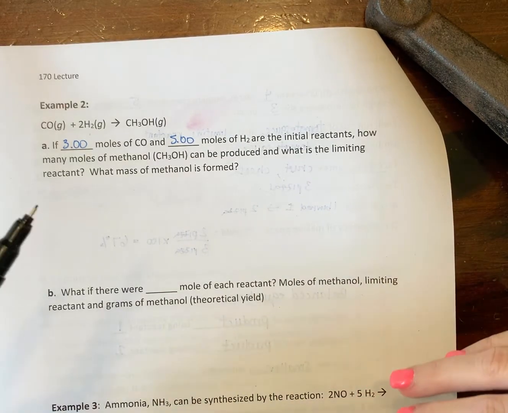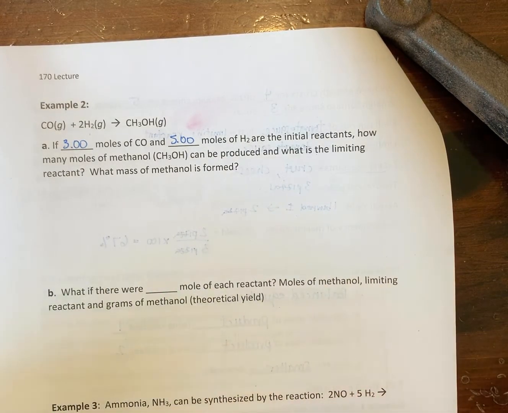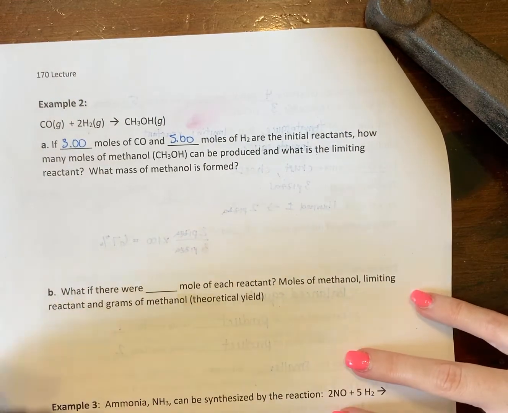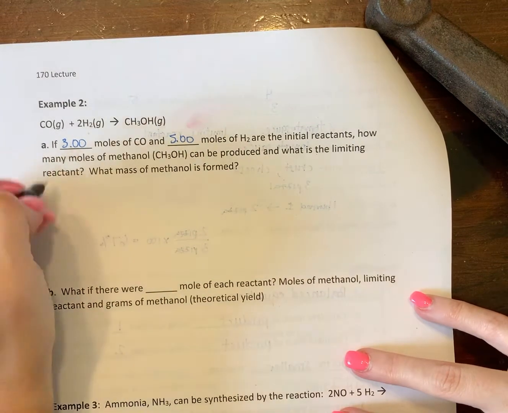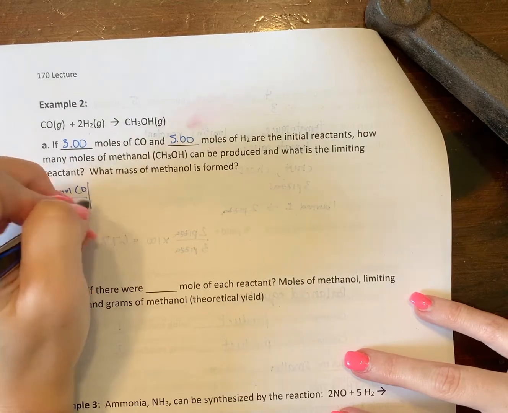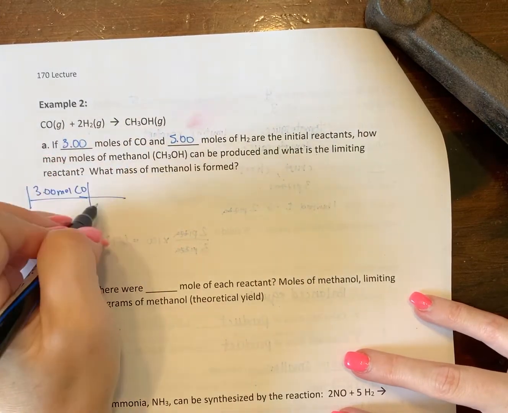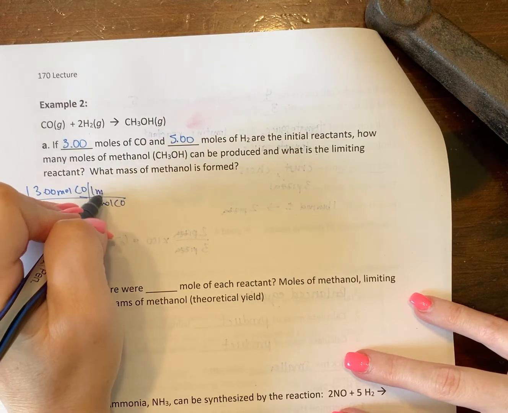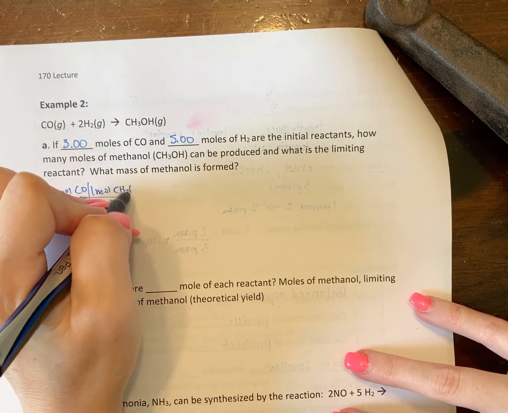So we need to make sure we answer 3 questions. A lot of times I do the calculations and write the answers to these in a box somewhere at the end of the problem. So let's just dive right in. So 3.00 moles carbon monoxide. Go to the equation. 1 mole CO gives us 1 mole CH3OH.